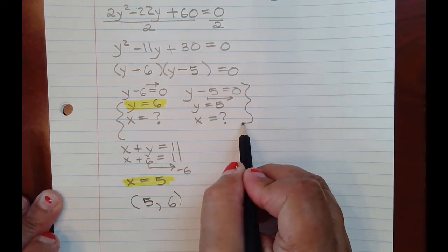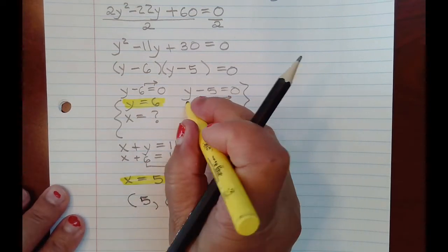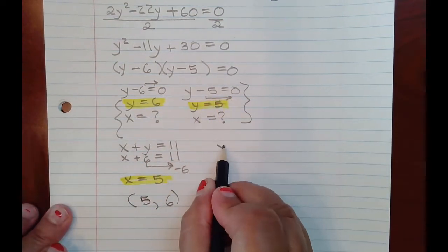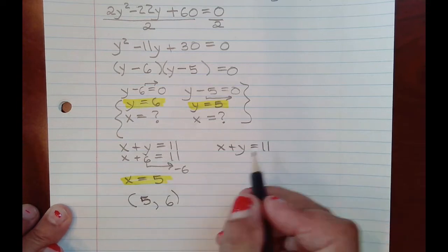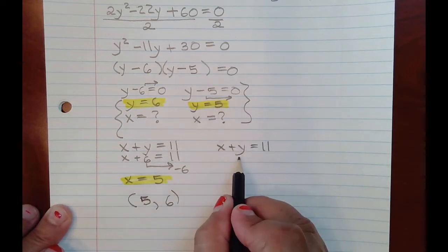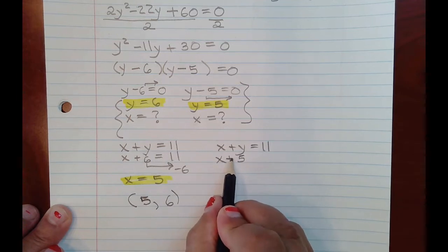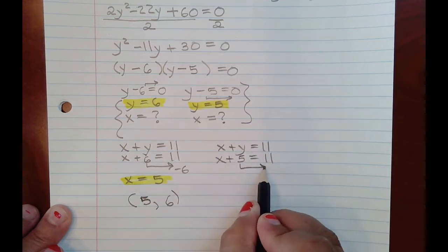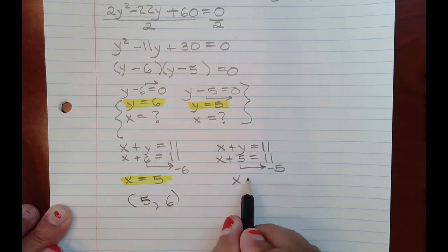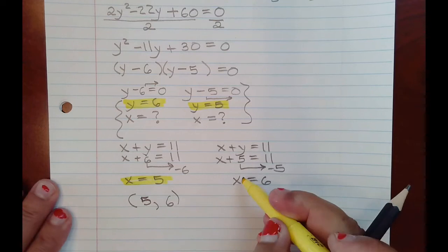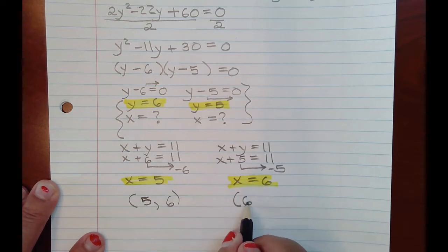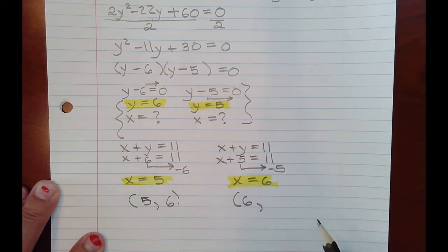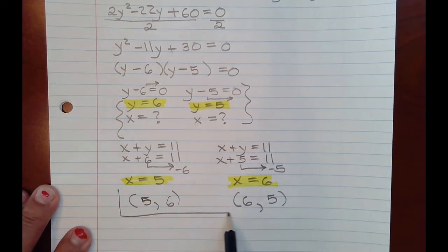Likewise, for this solution right here, I want to let y be equal to 5 this time, using the same equation, x plus y equal to 11, which was the easier of the two equations, and plugging in a 5 this time for y. So x plus 5 is equal to 11. Move this over here, and you get x is equal to 6. Okay, so this is 6 for x, while y was equal to 5. And those are your two solutions.